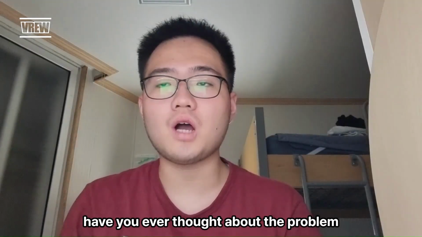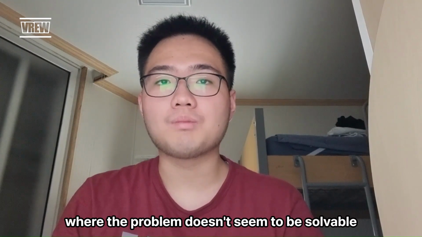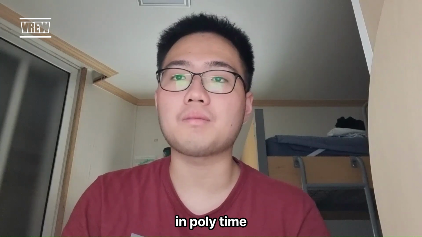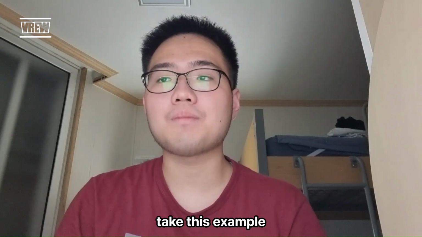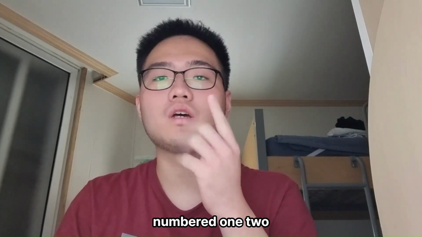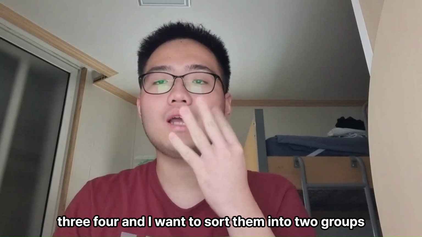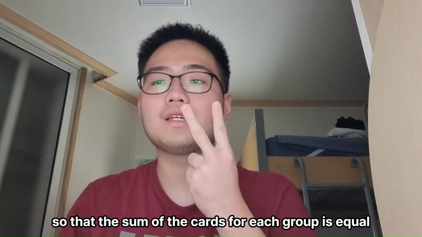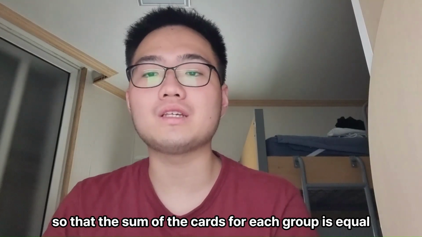Have you ever thought about a problem you met in real life, where the problem doesn't seem to be solvable in poly time? For instance, take this example. I have 4 cars numbered 1, 2, 3, 4, and I want to sort them into 2 groups, so that the sum of the cars for each group is equal.